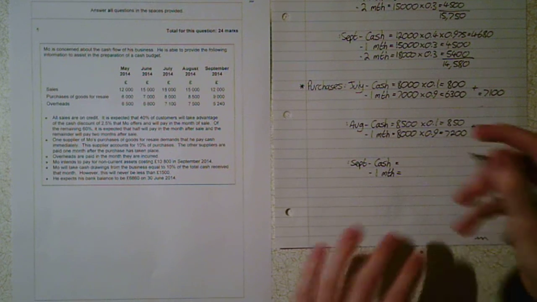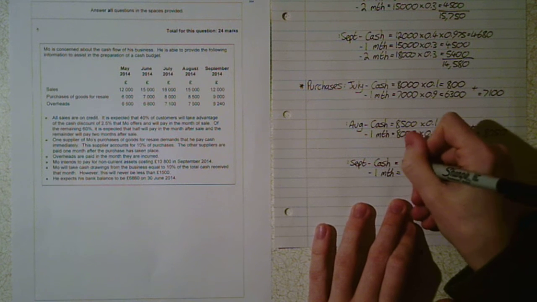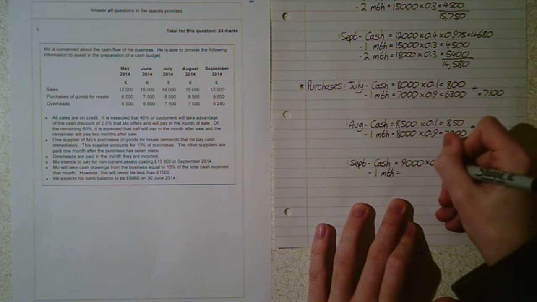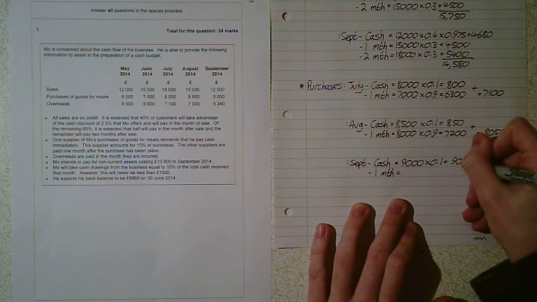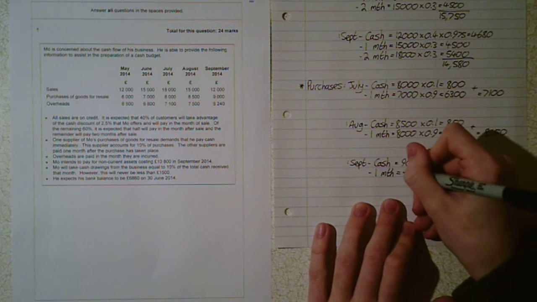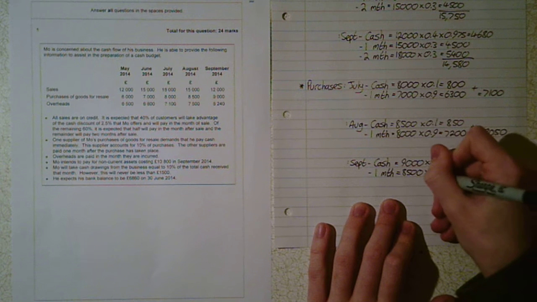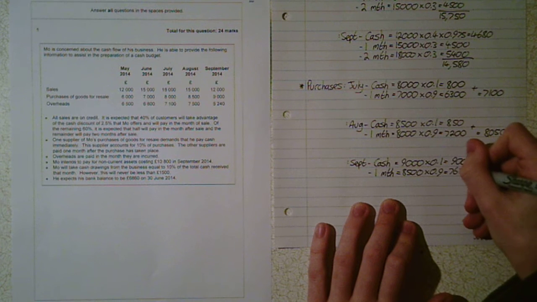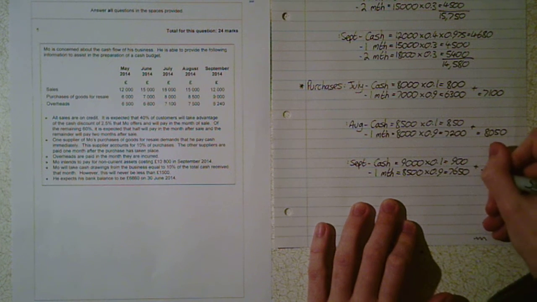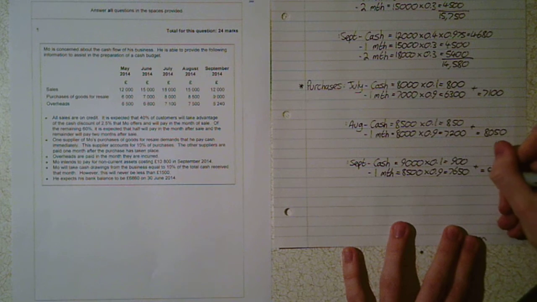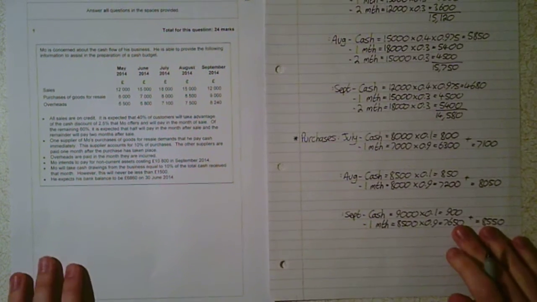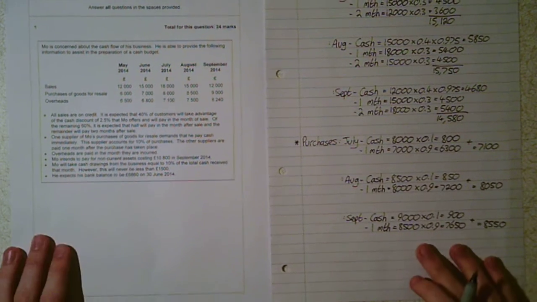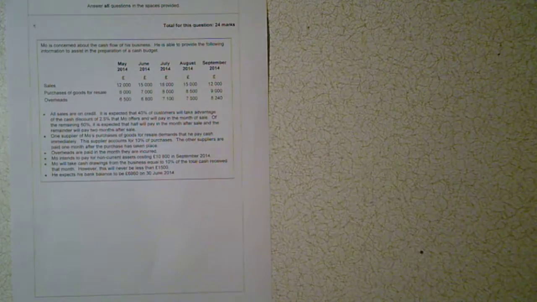And finally, September. Purchases in September were £9,000. 900 in cash, 1 month's credit. Well, August's purchase 8,500 times by 0.9 gives me 7,650. So total cash outflow from purchases in September were 8,550. So we've got the bulk of our inflows and outflows now. So I've got some more workings just to get through, and then we'll actually be able to put it all into our actual answer.